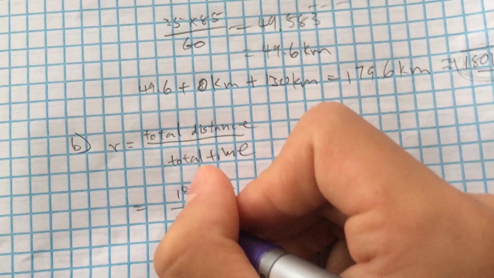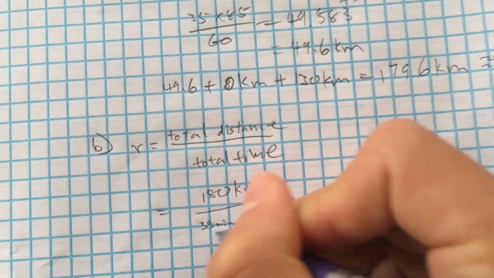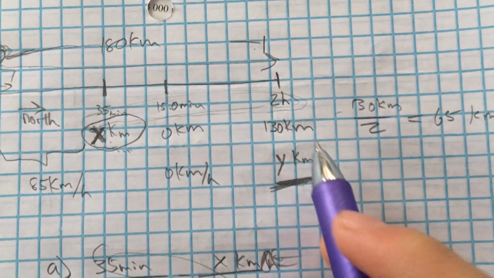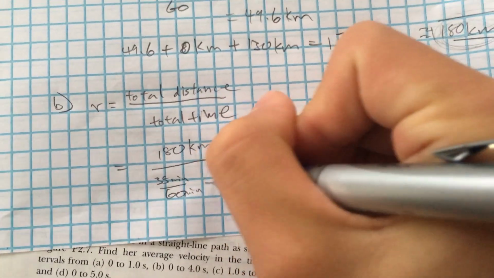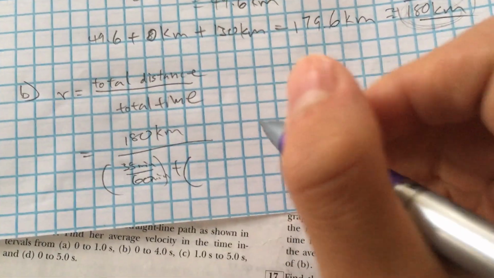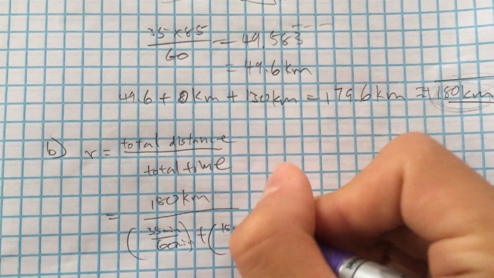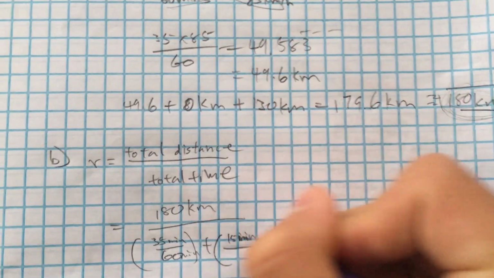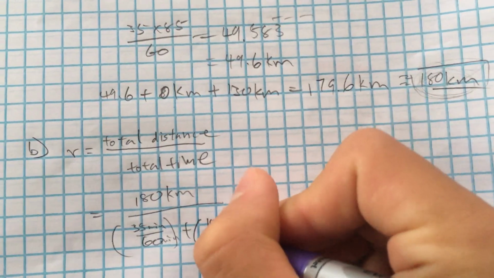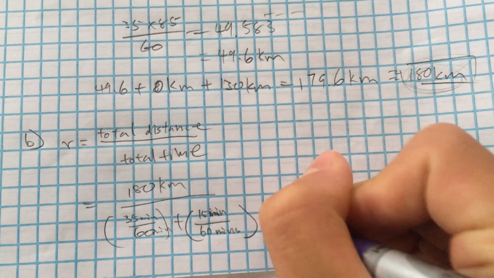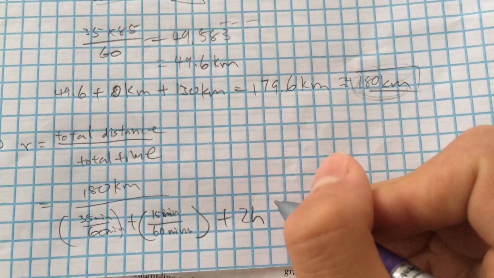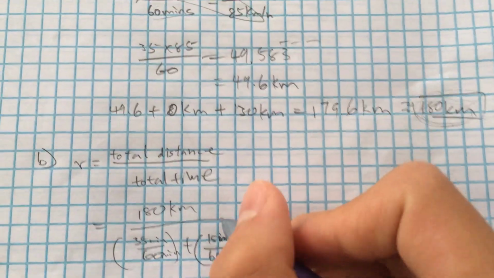So we do 35 minutes over 60 because we're trying to convert all this to hours, plus, don't forget parentheses, 15 minutes over 60 minutes, plus 2 hours. We don't have to put that over 60 because it's already in hours.